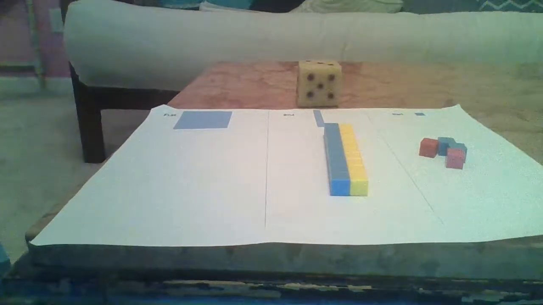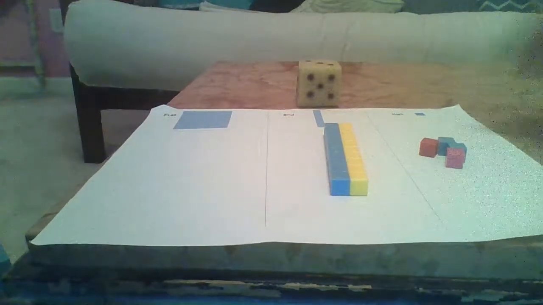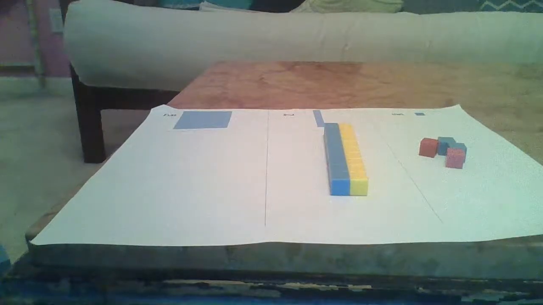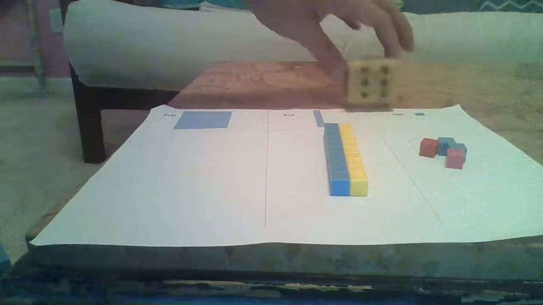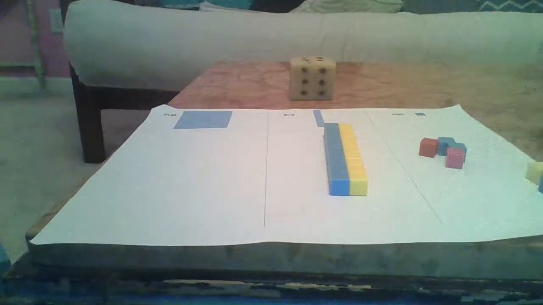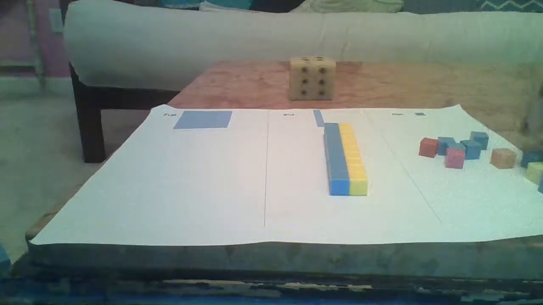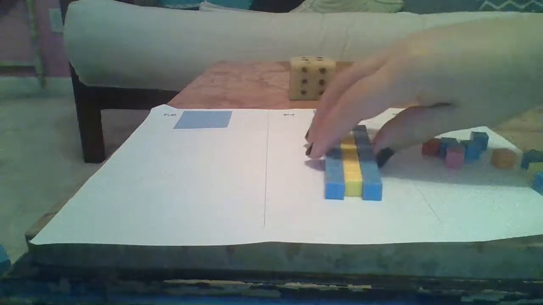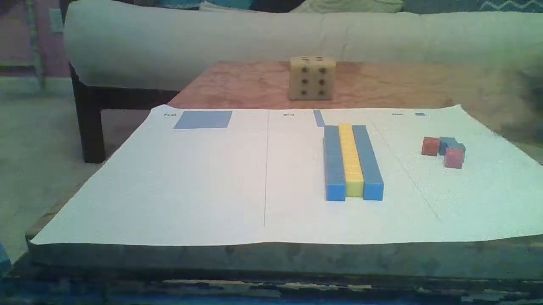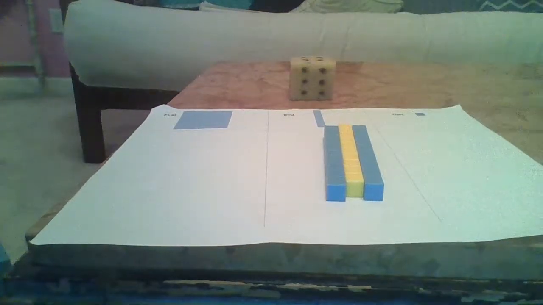So she has currently 24. So we're going to keep working up till we get to 30. So we're going to add 6. Okay, our student has successfully made it to 30.